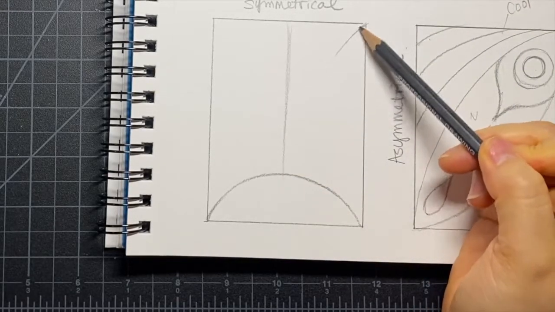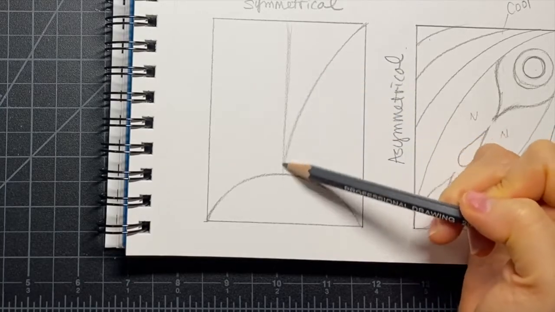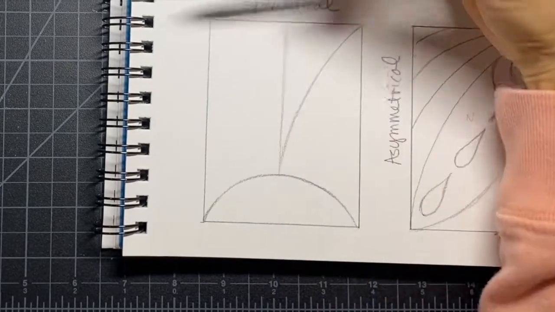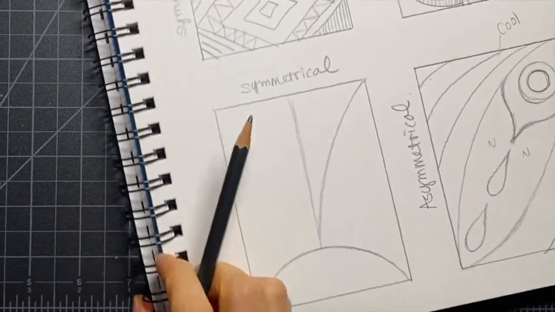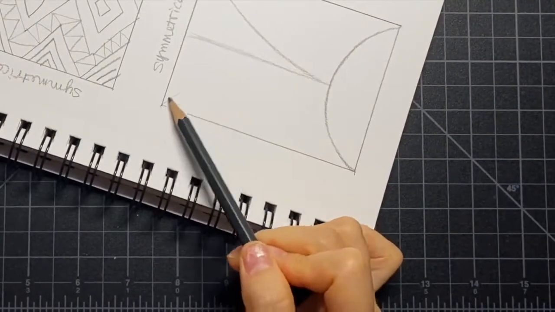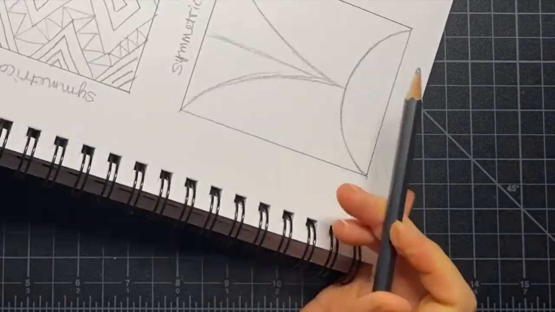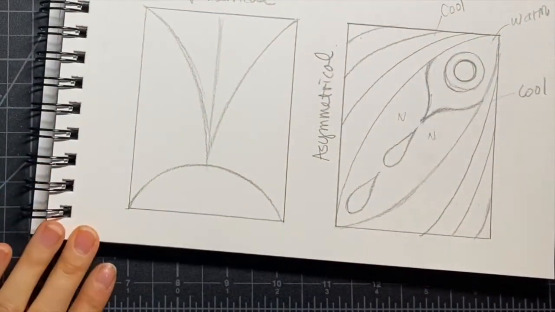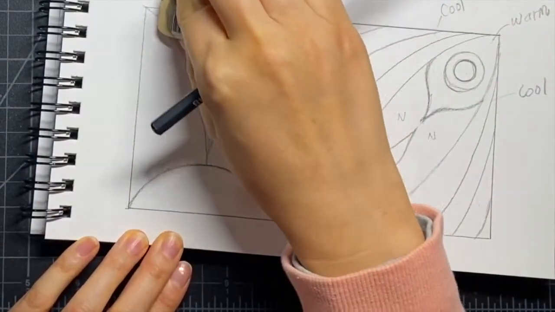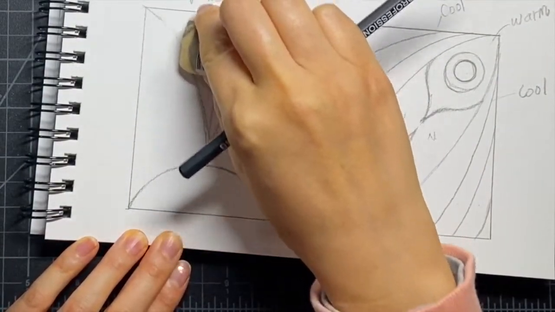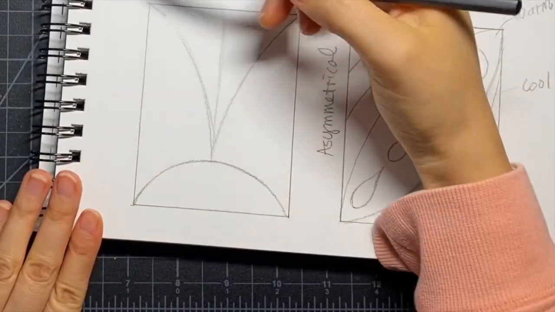And then I will create the movement going to the emphasis, because the emphasis will be this part. And I will draw this line. Like this. Okay.